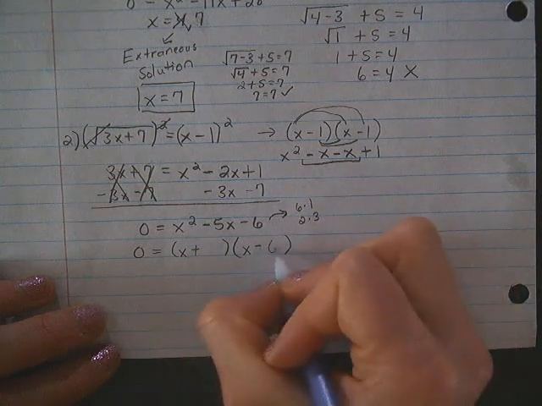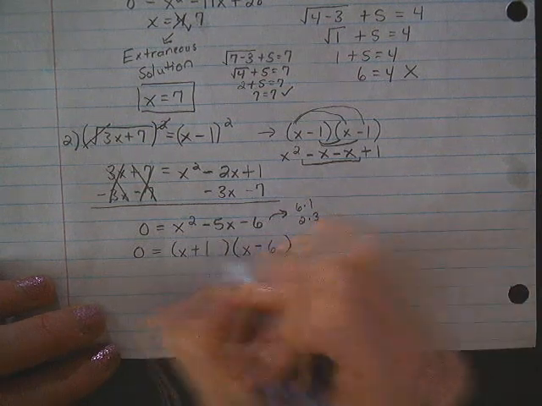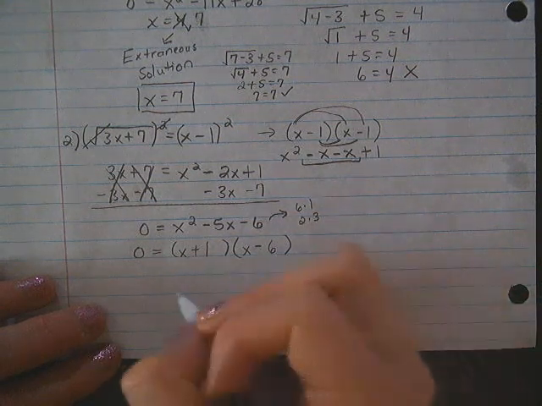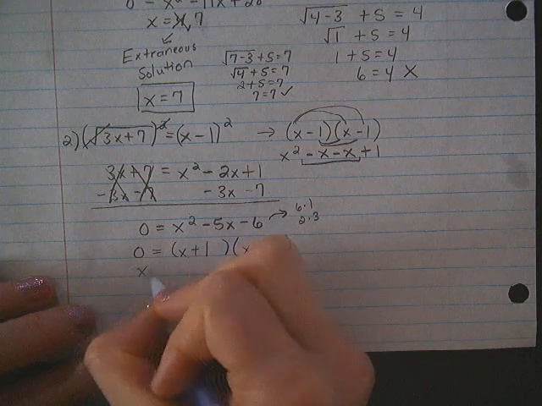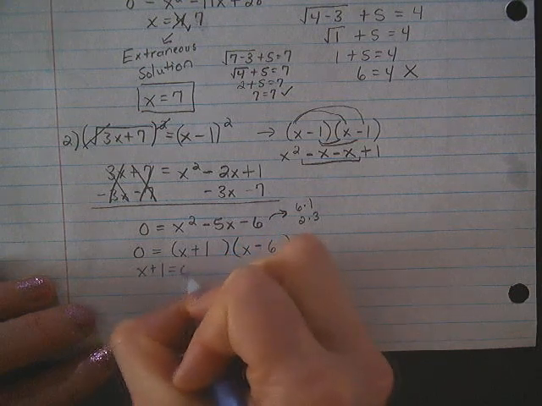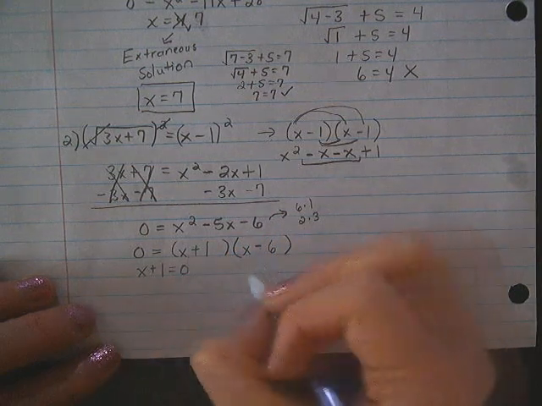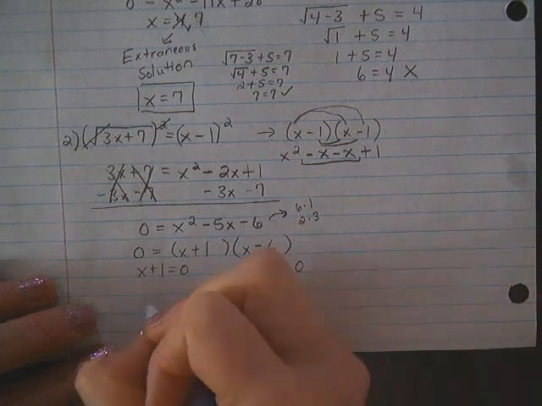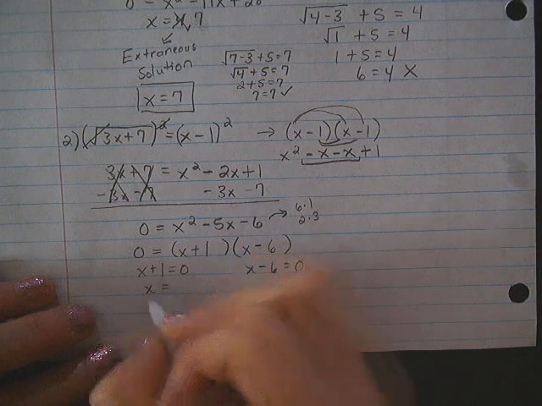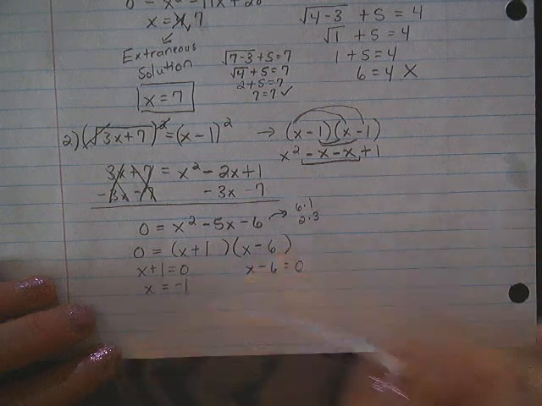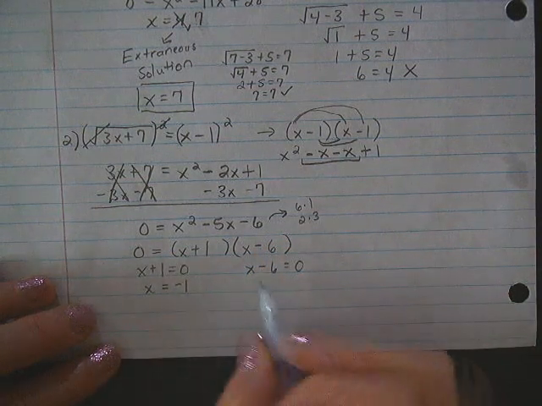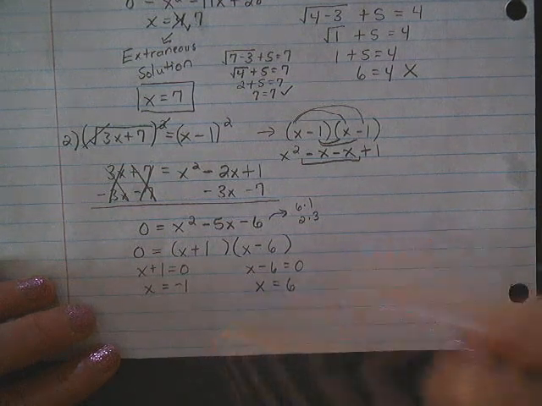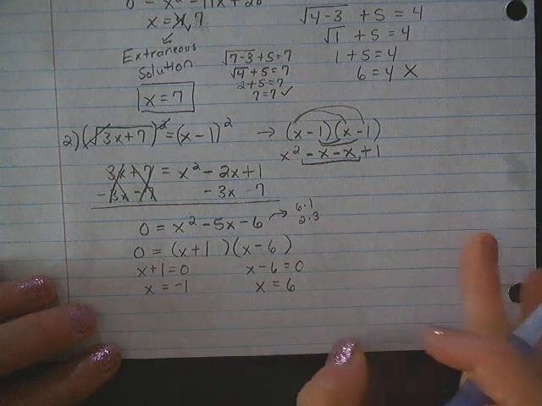So the negative has to go with the 6, and then the positive has to go with 1. Okay, and then to finish solving it by factoring, you set each of these factors equal to 0. So I take x plus 1 equals 0, and x minus 6 equals 0. Here, I have to subtract 1 from both sides, so x would equal -1. And then here I'd have to add 6 to both sides, so x would equal 6. So those are my solutions, okay?